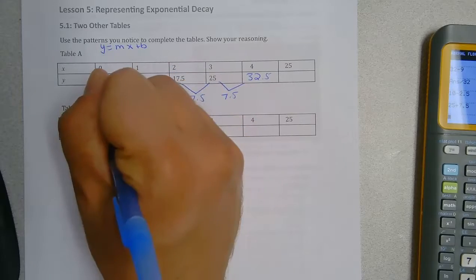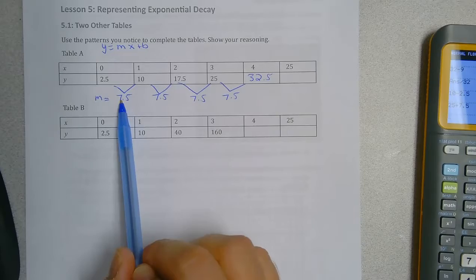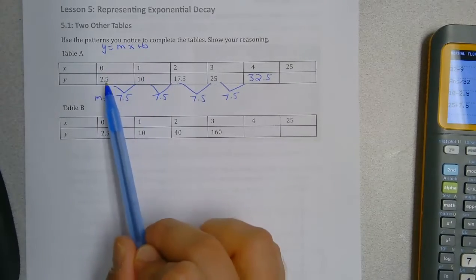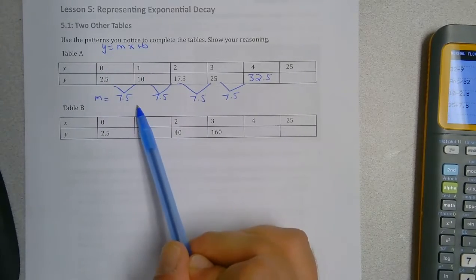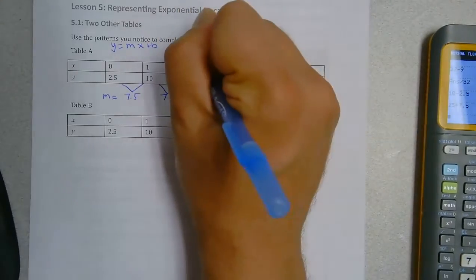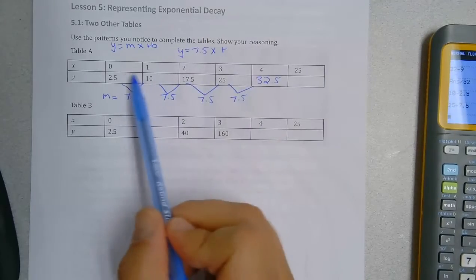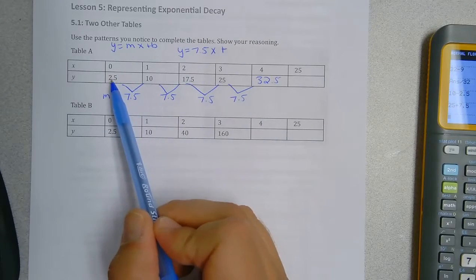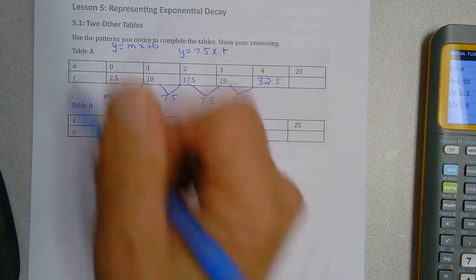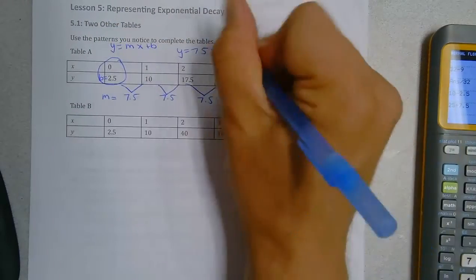So if you notice here, what we're counting by is 7.5. So as x increases by 1, y increases by 7.5. That's my slope. So far we have y equals 7.5 times the x number. Plus, my b number is the initial value when x is 0, which is right here. That tells me b is 2.5.